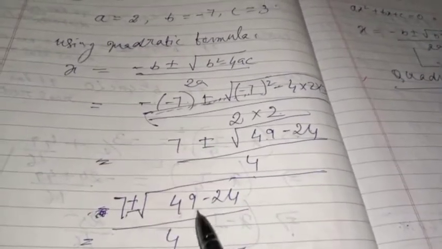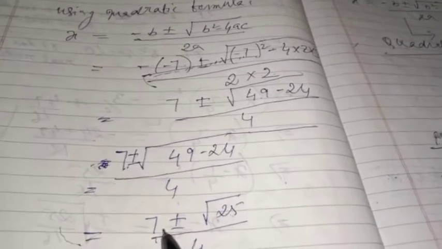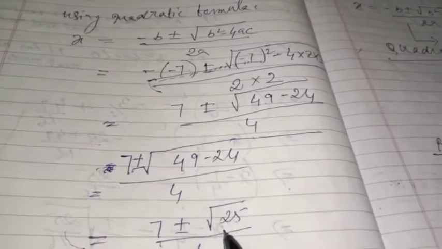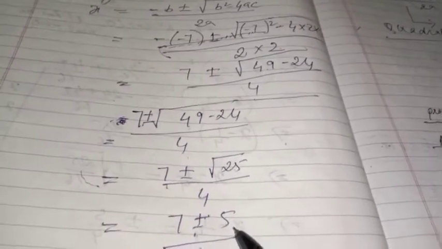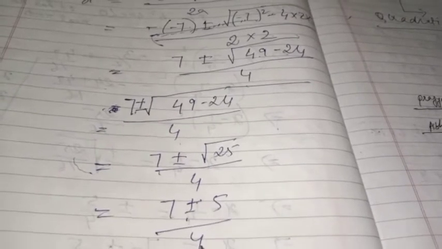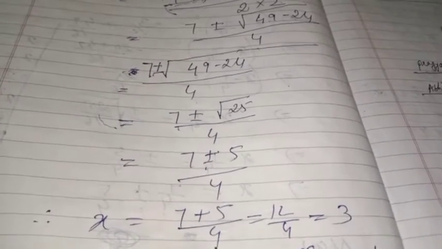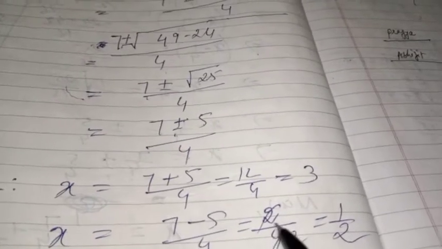Then 7 plus minus root of 49 minus 24 by 4. Then 49 minus 24 is 25. Square root of 25 is 5. So what are we getting at last? 7 plus minus 5 by 4. So here also we are getting plus minus. One time we take plus, another time minus. So x is equal to 7 plus 5 by 4, 12 by 4, 3, and x is equal to 7 minus 5 by 4, so 2 by 4, it will give you half.